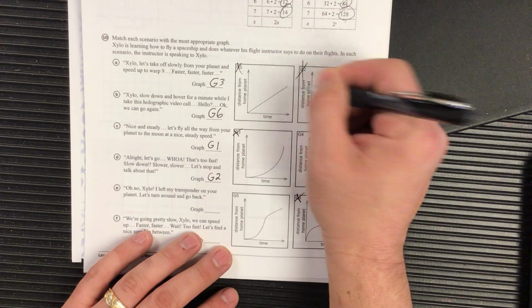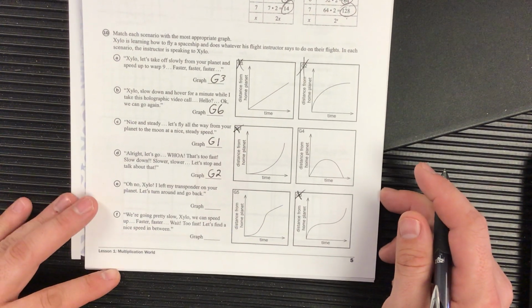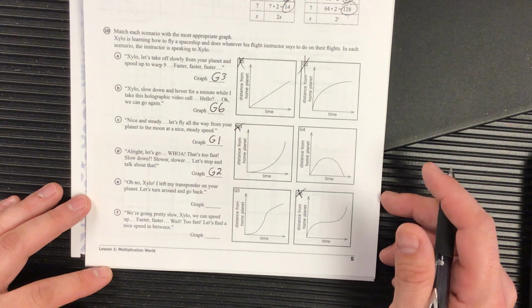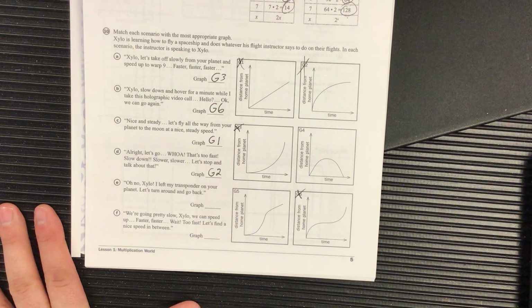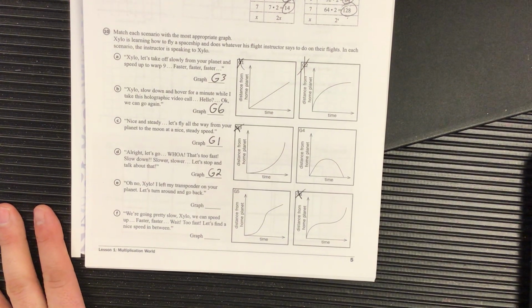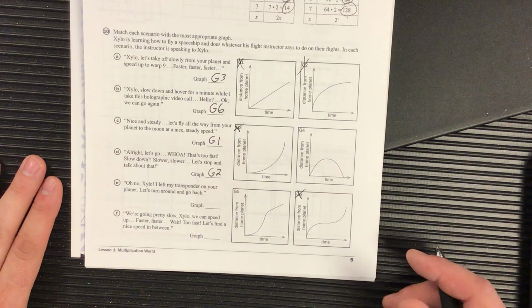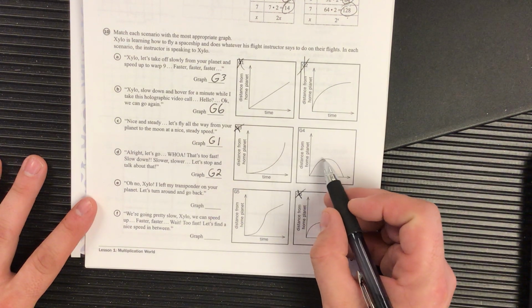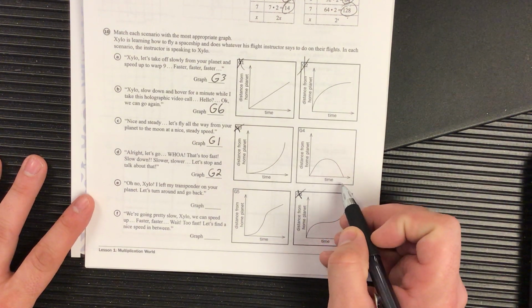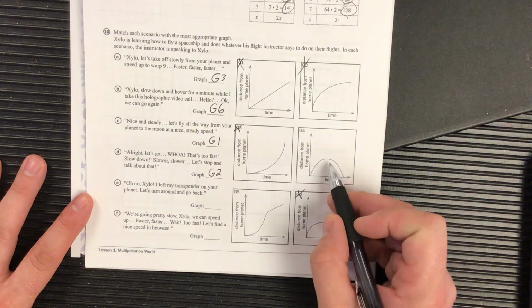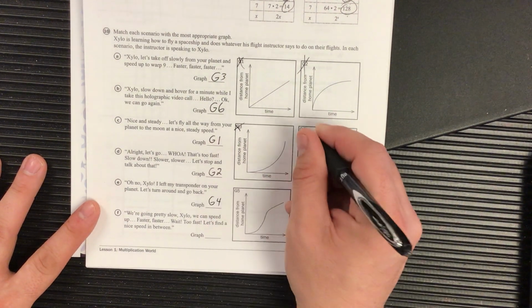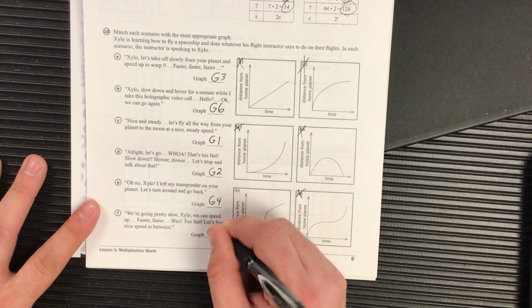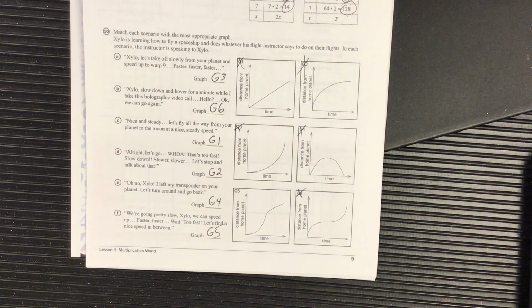Landon, you got 2 left. Confident on either one. G4. Left my transponder back on your planet. So they turn around, head back to the planet. Time continues to go, of course, back to the original planet. G4 is correct.